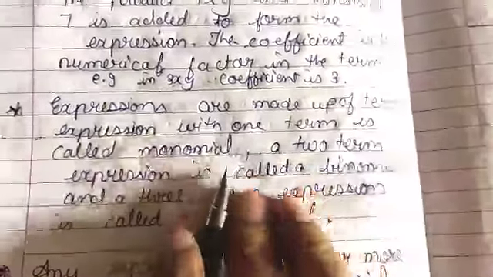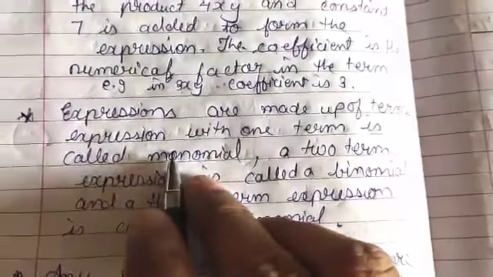Now the expressions are made up of terms. An expression with one term is called a monomial, two terms is called a binomial, and three terms is called a trinomial. If in the expression only one term is there, it is known as a monomial. If there are two terms, it is known as a binomial. If there are three terms, it is known as a trinomial. Now any expression with one or more terms is a polynomial. If there are more terms, 4 terms, 5 terms, 6 terms, it is known as a polynomial.